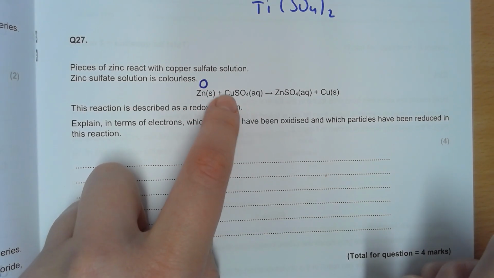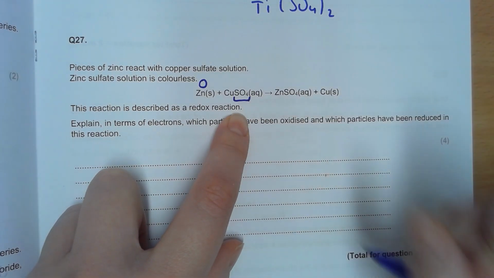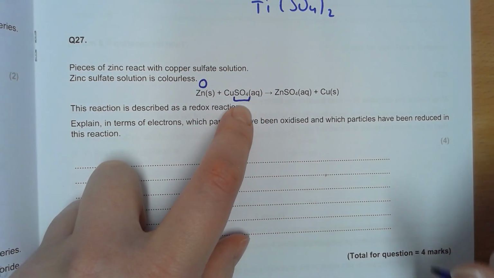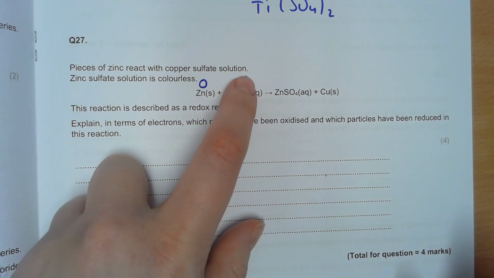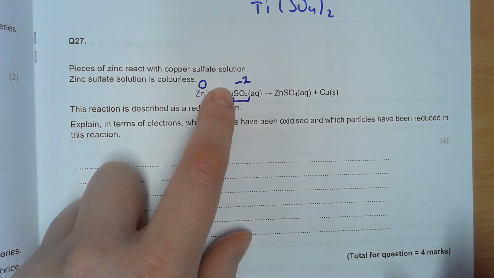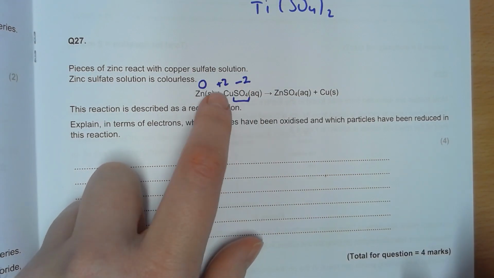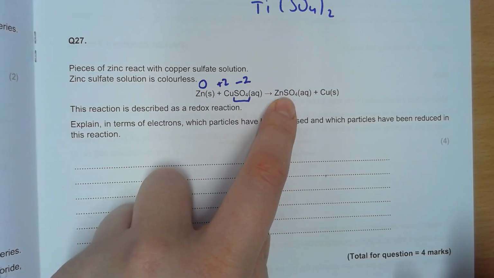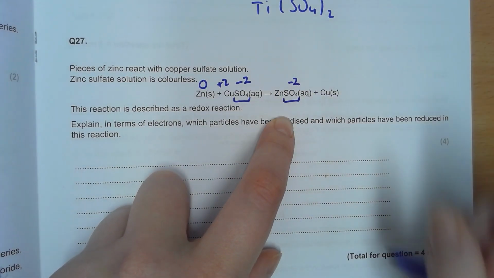Then I come across here and I've got copper sulfate. Now again, you need to remember that sulfate is all one thing. SO4 is a polyatomic ion and it's got a -2 charge. And if sulfate has a -2 charge, then copper must have a +2 charge because the charges in ionic compounds must cancel out. On the other side, again, I've got sulfate, and the charge on sulfate is -2.